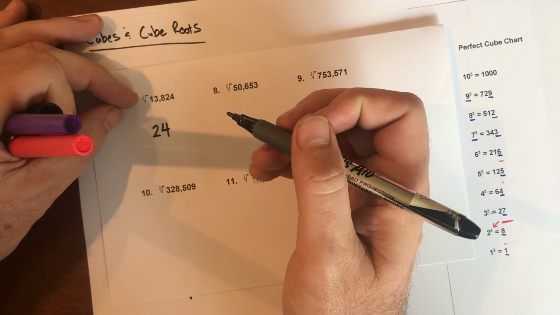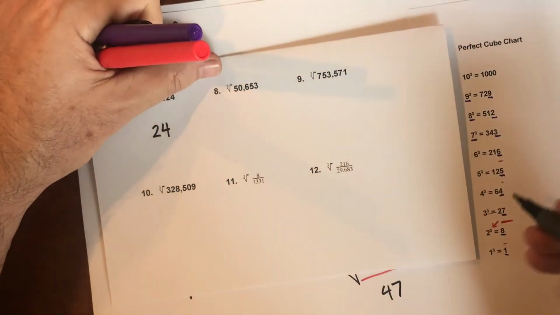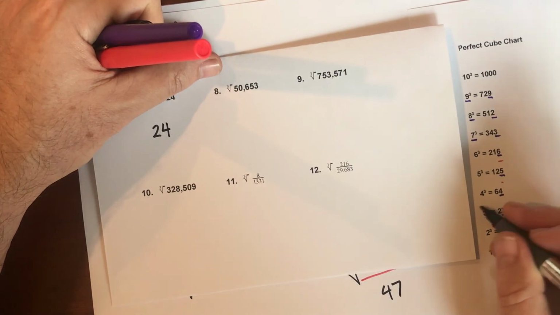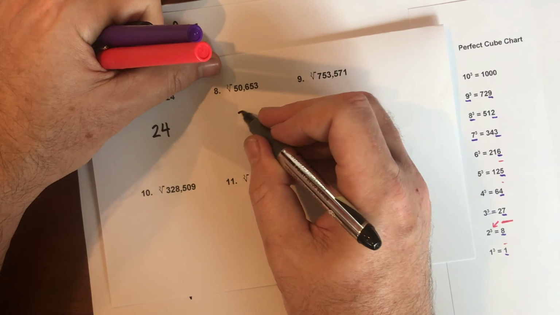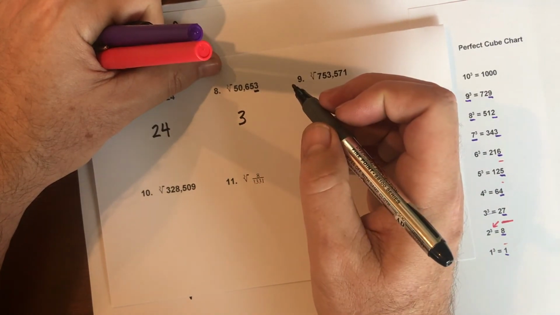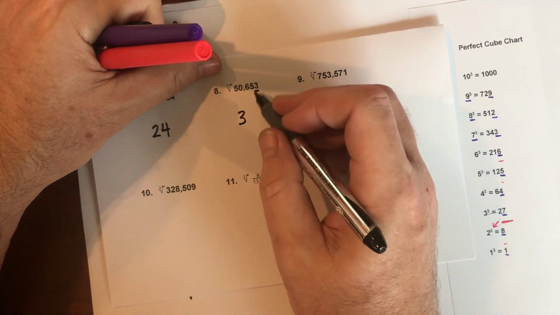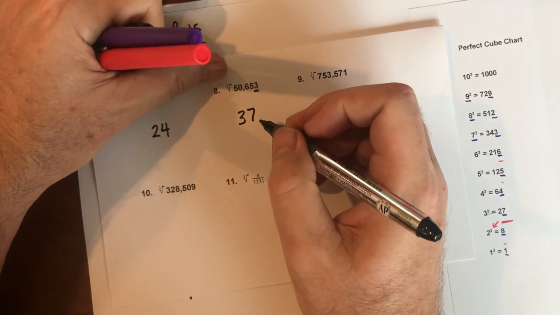Yay. Right here I've got 50,000. Well, that's above the 27,000 that makes the 30s and below the 64,000 of the 40s. So this is 30. It ends with a 3. And 3 is one of the ones that is switched, so its partner is 7, so that's 37 there.